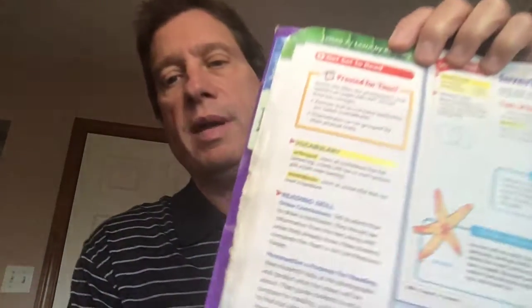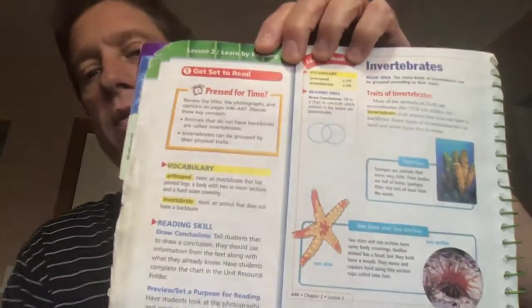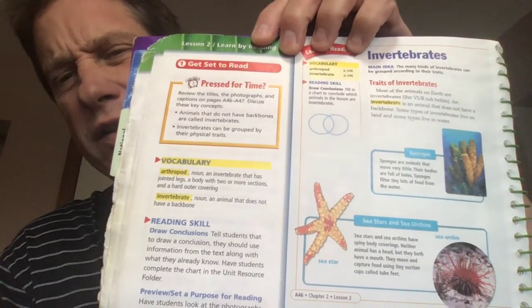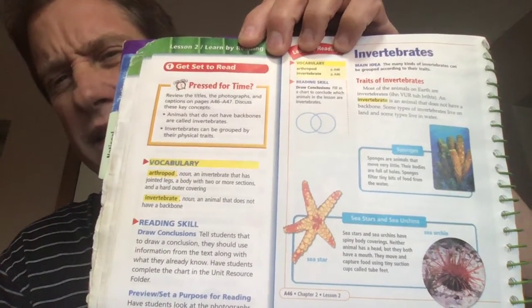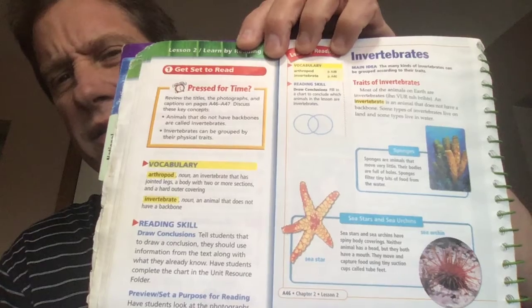Another category are sea stars and sea urchins. Sea stars and sea urchins have spiny body coverings. Neither animal has a head, but they both have a mouth. They move and capture food using tiny suction cups called tube feet. So again, here's a picture of what's in my book that will go over what we're learning. Sea stars and sea urchins and sponges. They are all invertebrates.